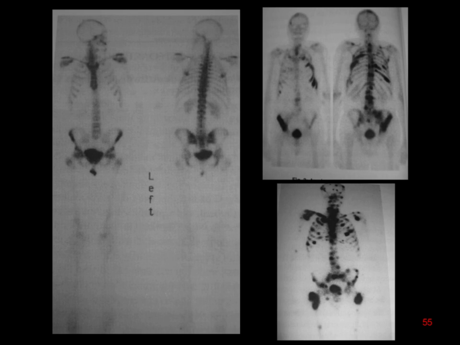Now, when we come to the right side images, we see asymmetric, increased uptake of the radiopharmaceutical in both these scans, one on the top and one at the bottom. We know that these are abnormal scans, but we really don't know what pathology they represent.